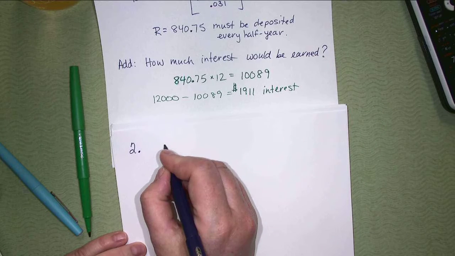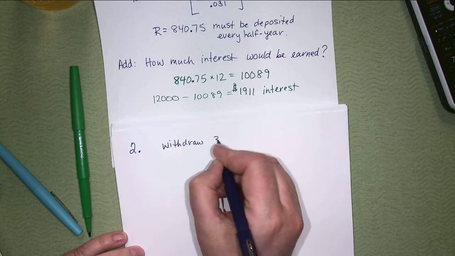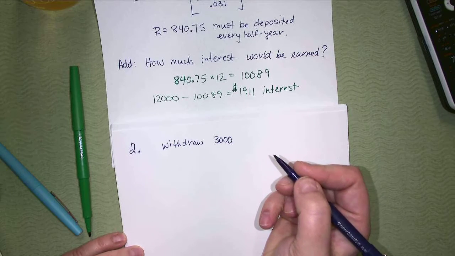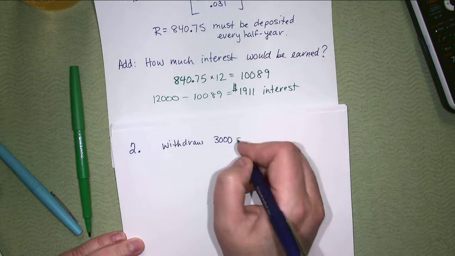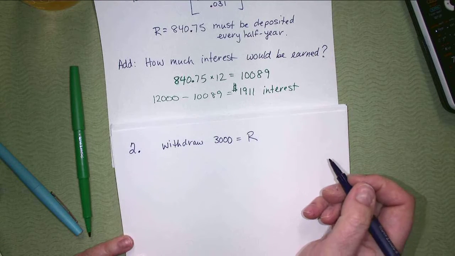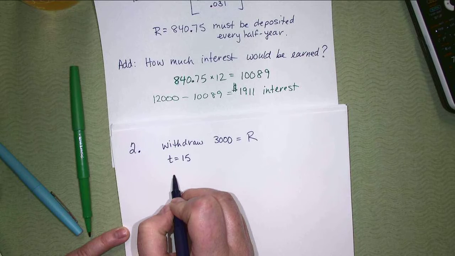So they want to withdraw $3,000. More than once or just once? More than once. So that's the last one, that's R again, right? For the next 15 years. So time is 15. How much must be deposited originally?